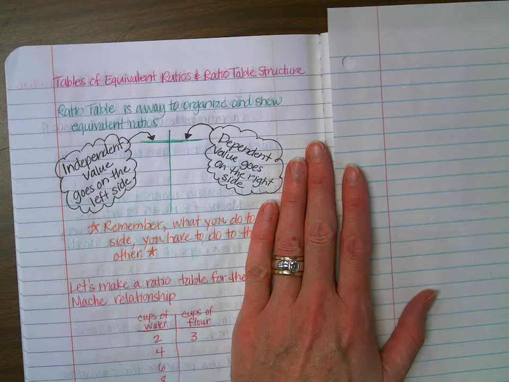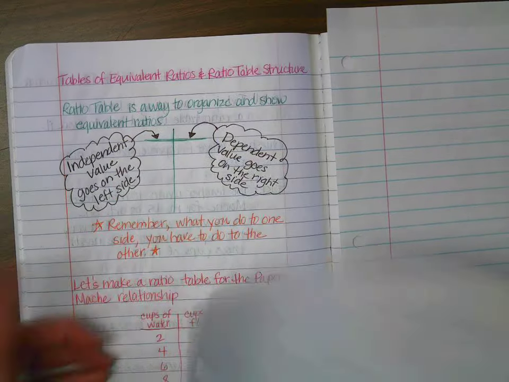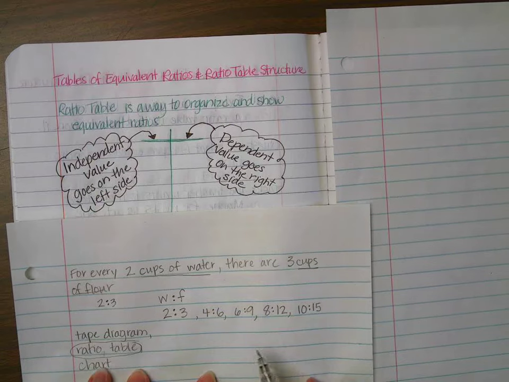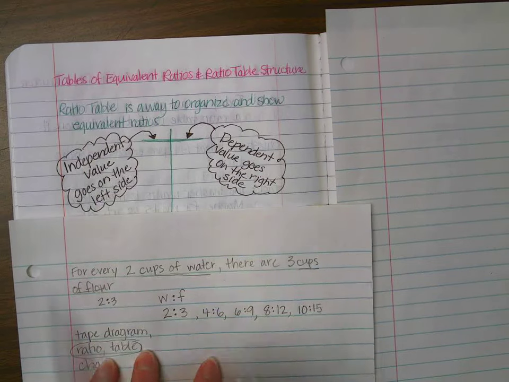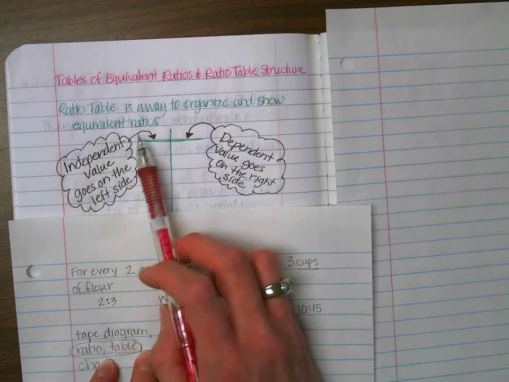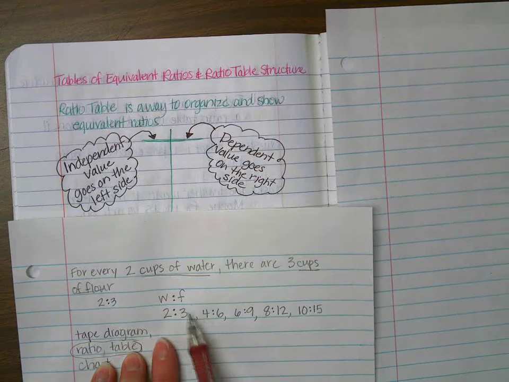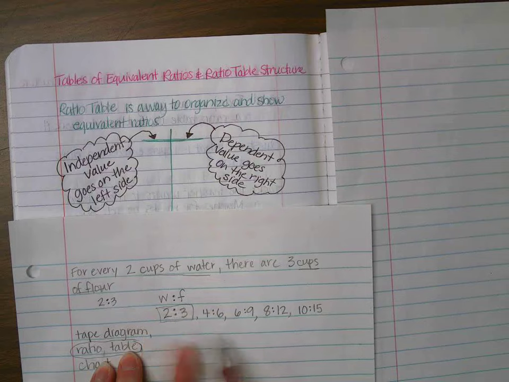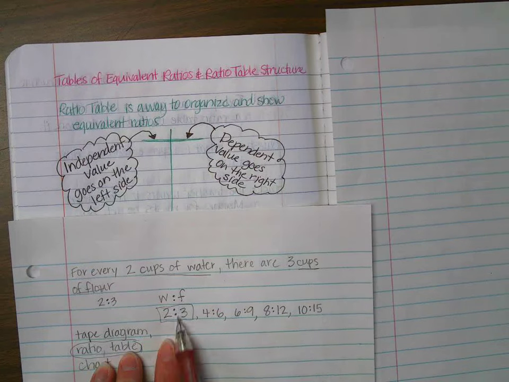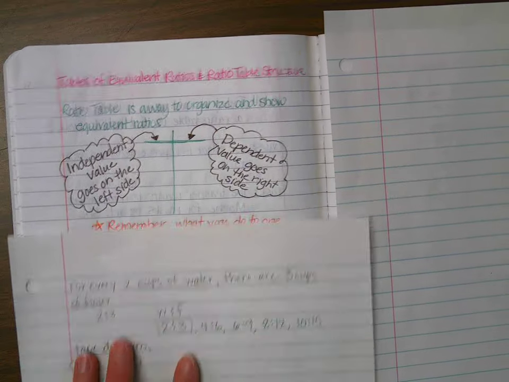I'm going to turn the page, and we're going to talk about how you build a ratio table. Okay, so we have a ratio table, and I'm keeping this as our work so that we can see what we're going to do with it. A ratio table is a way to organize and show equivalent ratios. So here is the original ratio we started with, and then these are the 4 equivalent ratios. So we can put these on that table that you see.